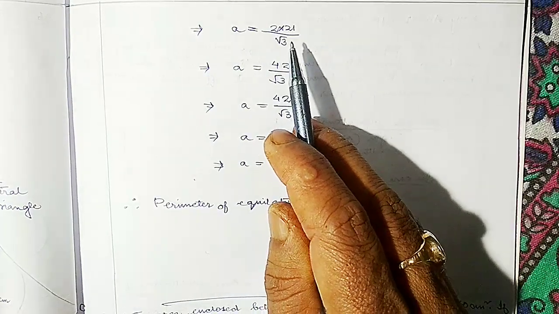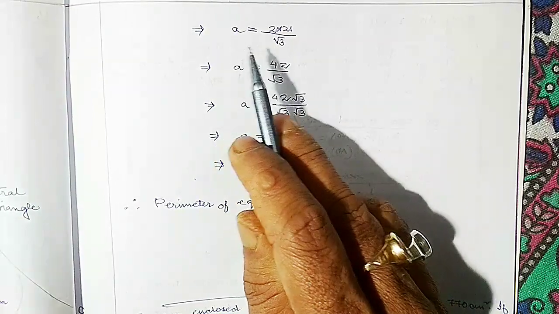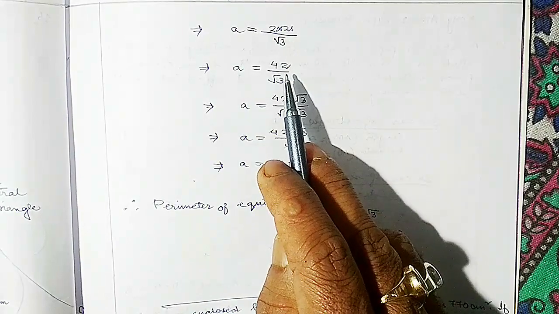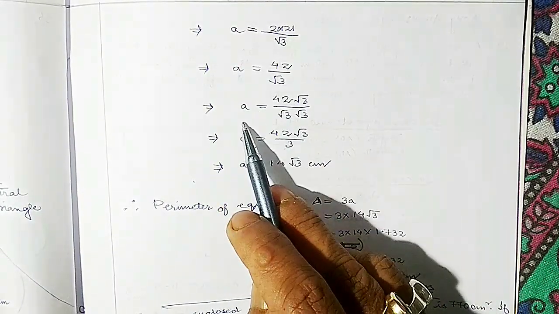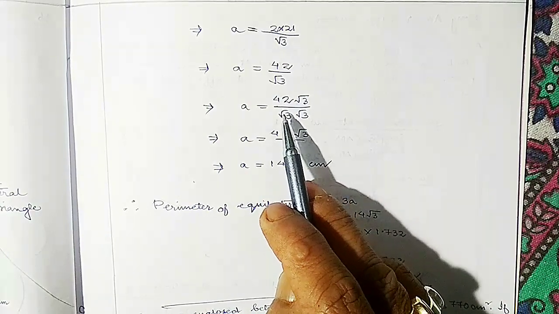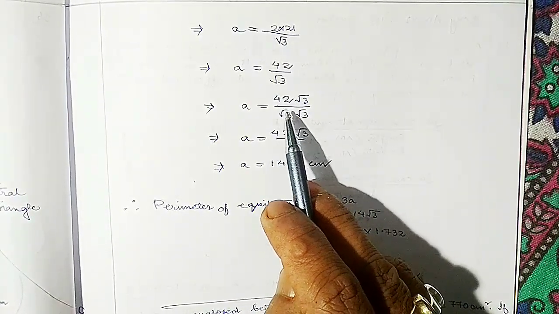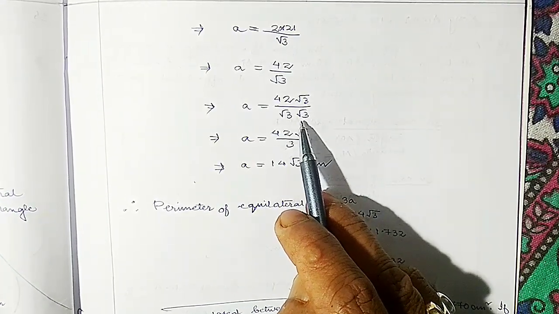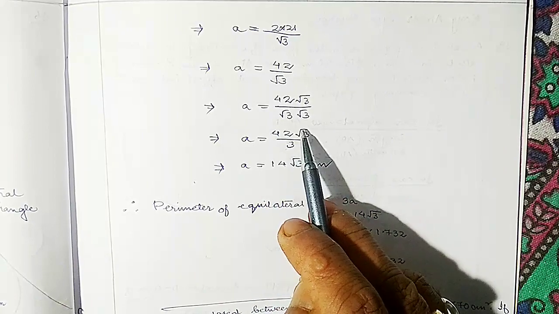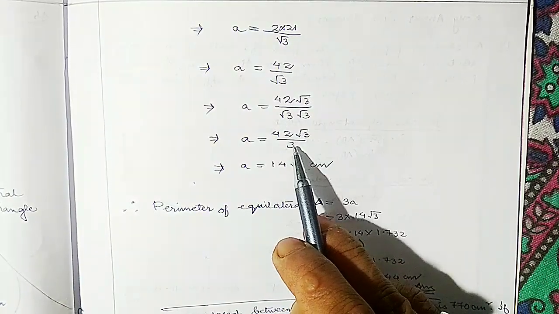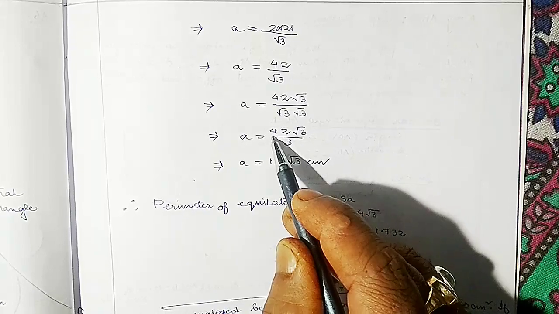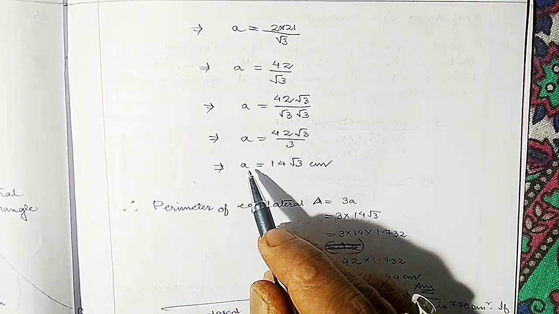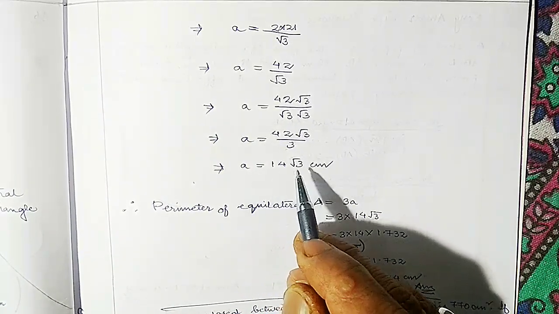Now if we replace h by 21, we are going to get a equals 2 into 21 by root 3. Therefore a equals 2 into 21 is 42, 42 by root 3. Since irrational number is in the denominator, we have to multiply both numerator and denominator by root 3. So here we got a equals 42 root 3, and root 3 into root 3 is 3. 3 and 42 can be cancelled, and if I cancel I am going to get 14. So 14 root 3, that means each side of the equilateral triangle is 14 root 3 centimeter.